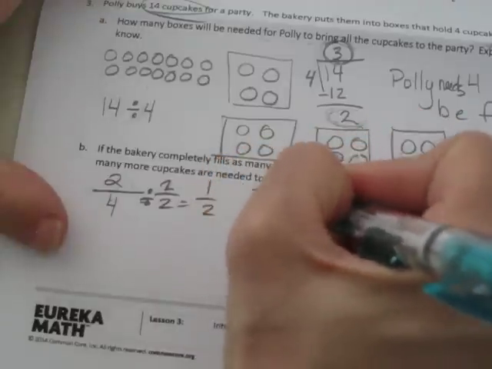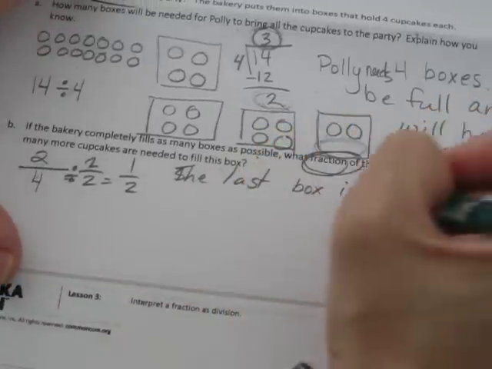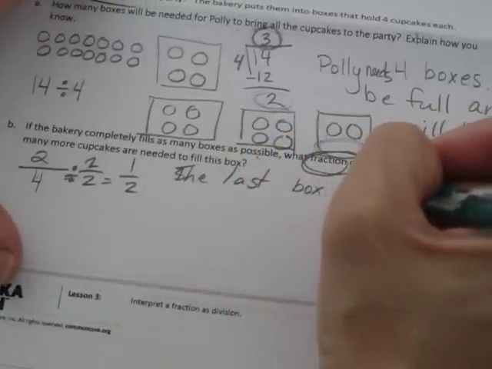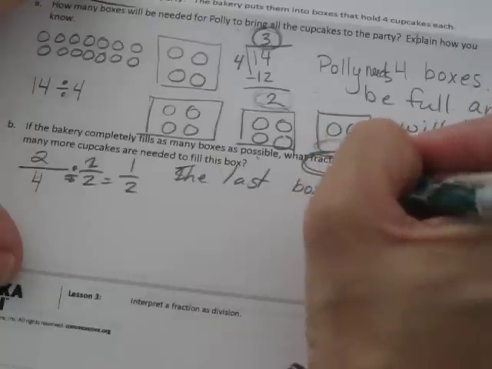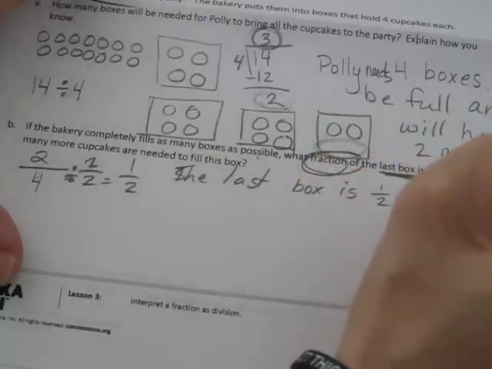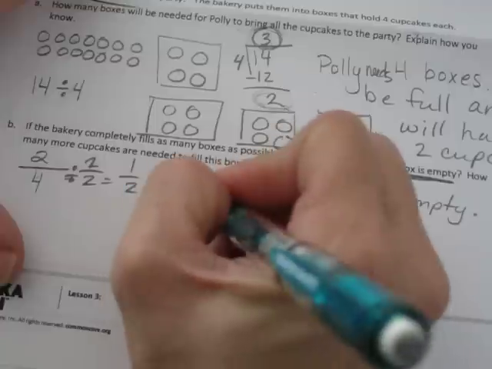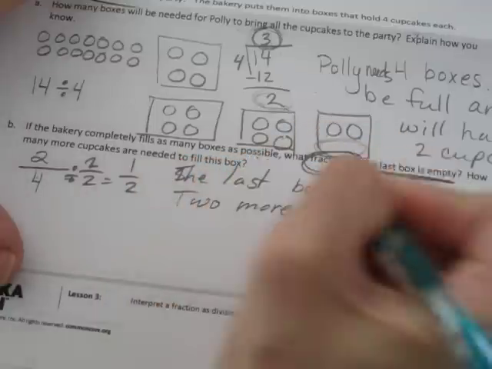So the last box is 1/2, or is half empty. Okay, it says how many more cupcakes are needed to fill the box. 2 more cupcakes are needed to fill the box.